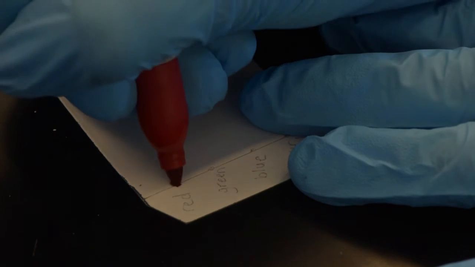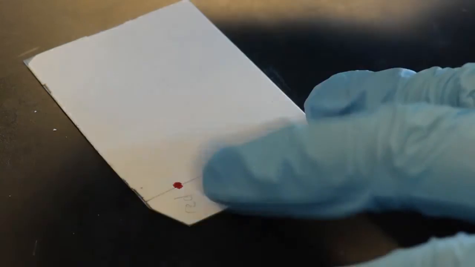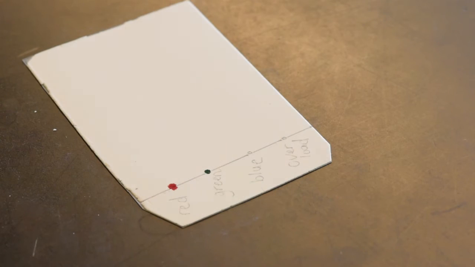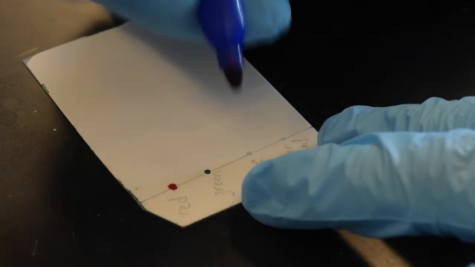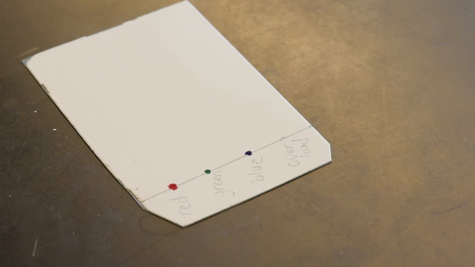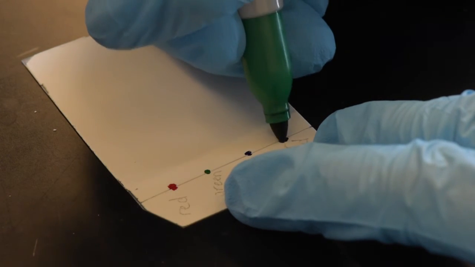To spot the plate, take the marker and quickly and lightly dab it over its assigned spot. Do this with all of the markers. When you get to the overloaded spot, push a little bit harder and hold down for longer.